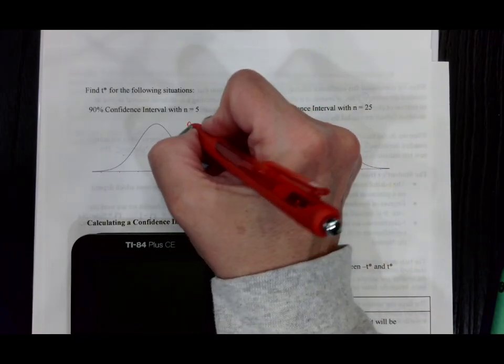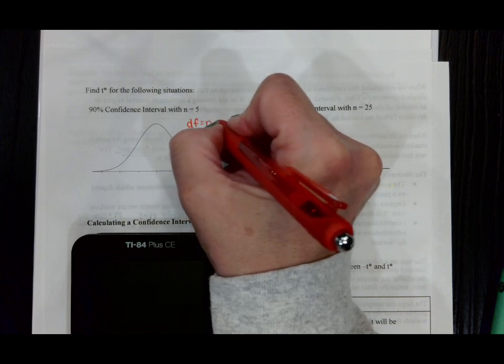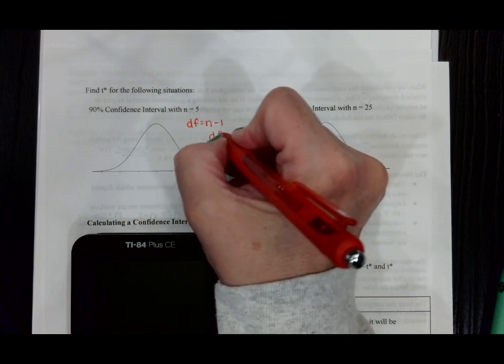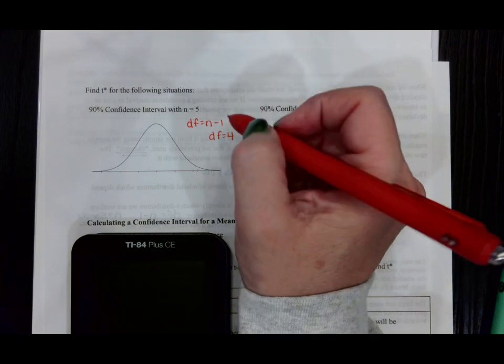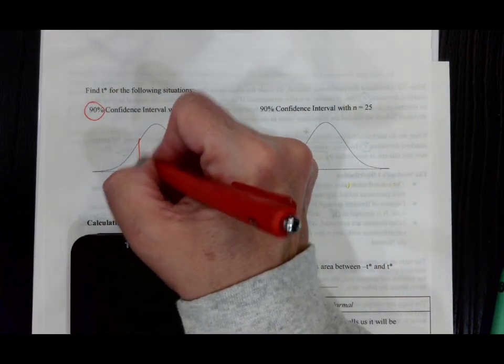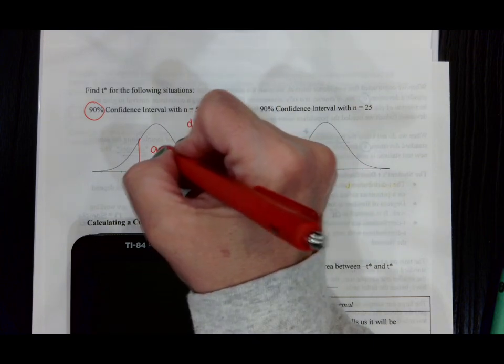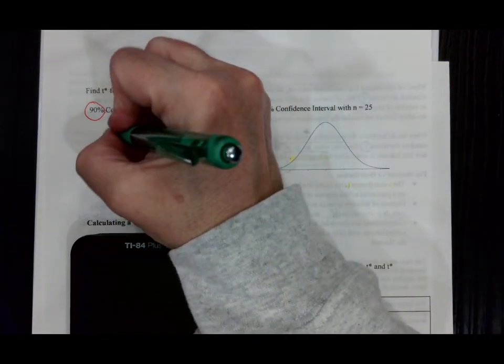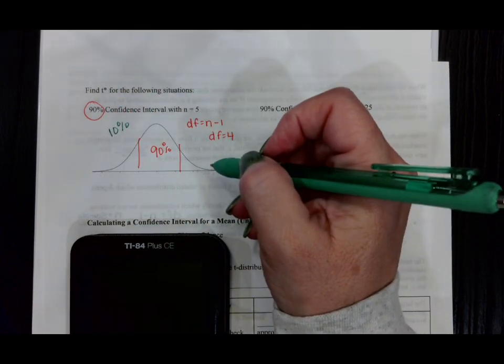So find t star for the following situations. So I have n of 5. That means degrees of freedom is n minus 1. So my degrees of freedom here is going to be 4. And if I have a 90% confidence interval, I'm just going to say this is 90% right here, then that means that the other 10% is going to be in the tail, right?